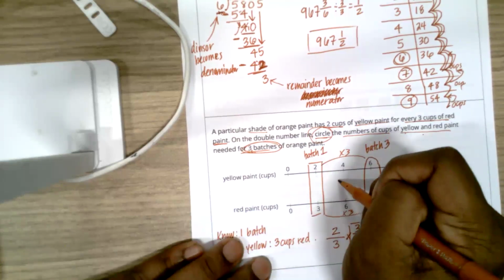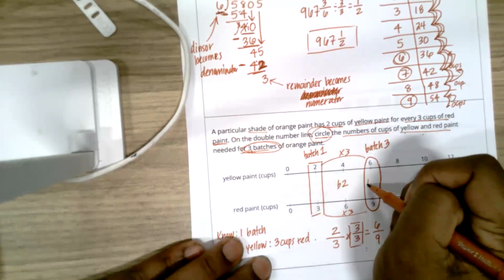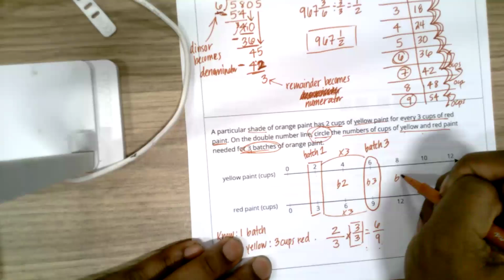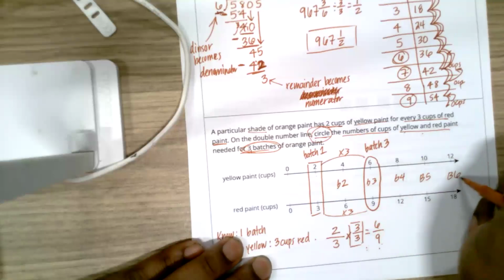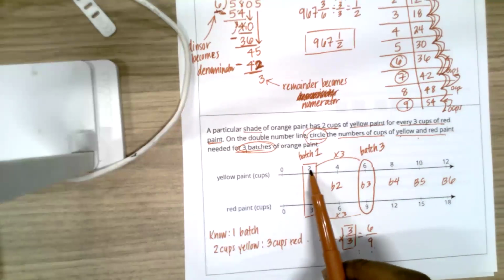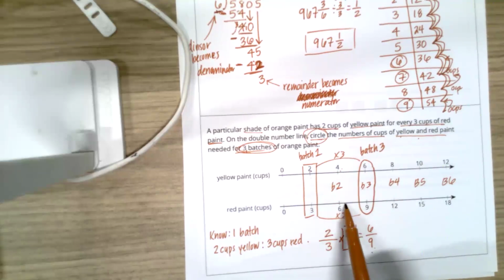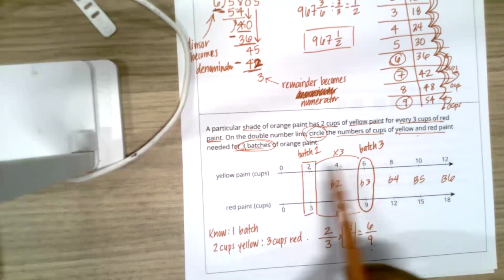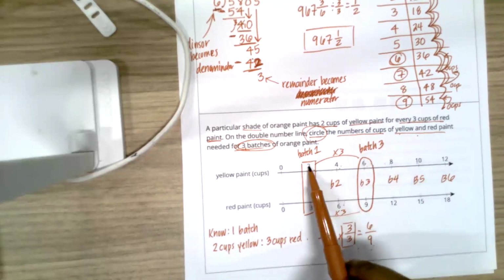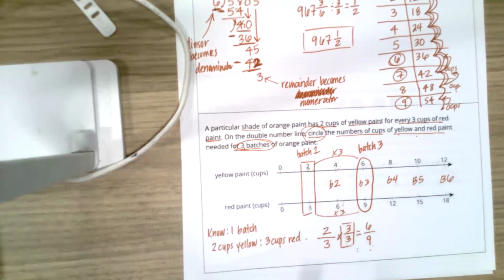So this will be batch 2. This is batch 3, batch 4, batch 5, and batch 6. Because if I multiply batch 1 times 2, I get 4 over. If I multiply it by 3, by 4, by 5, and by 6, this is what I have.